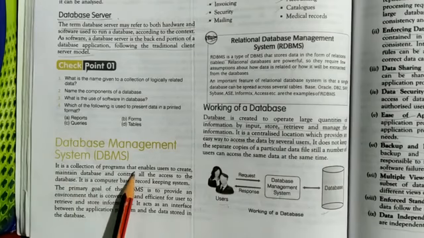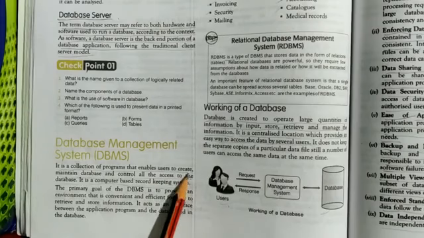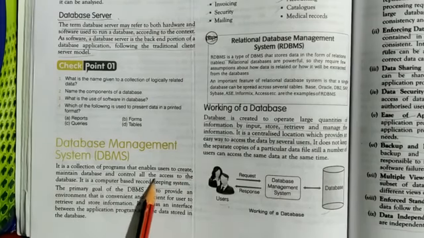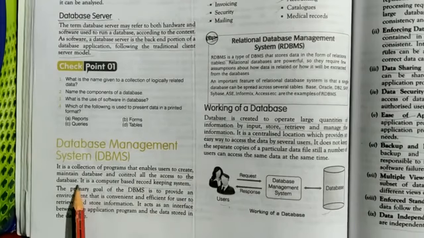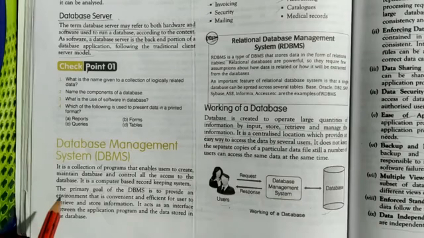It is a collection of programs that enables users to create and maintain a database and control all the access to the database. It is a computer-based record keeping system. It creates records of the database, which stores data in a system.